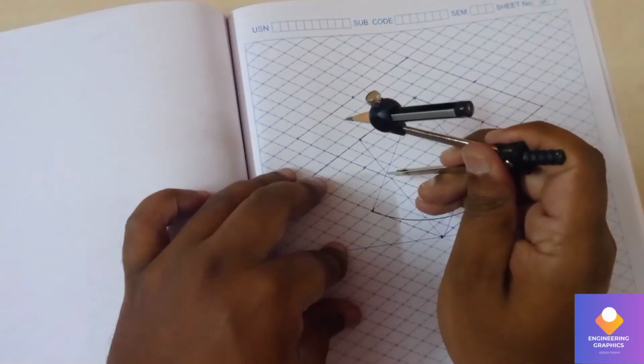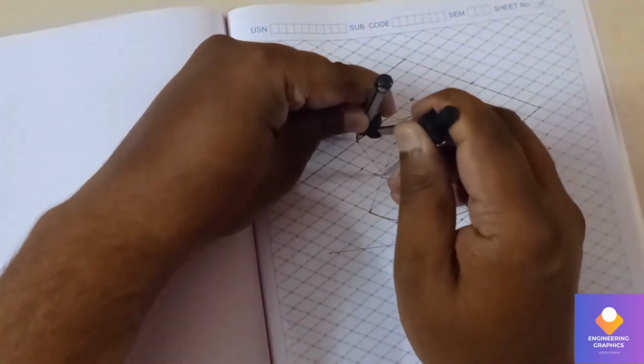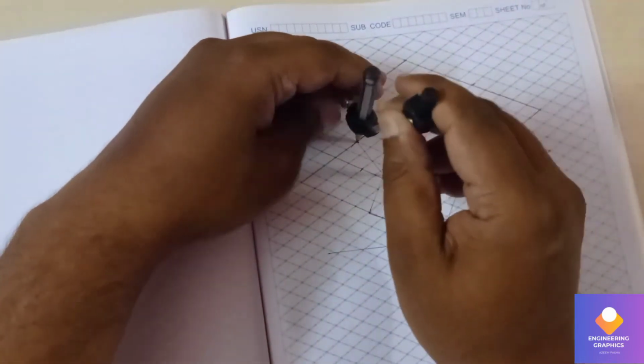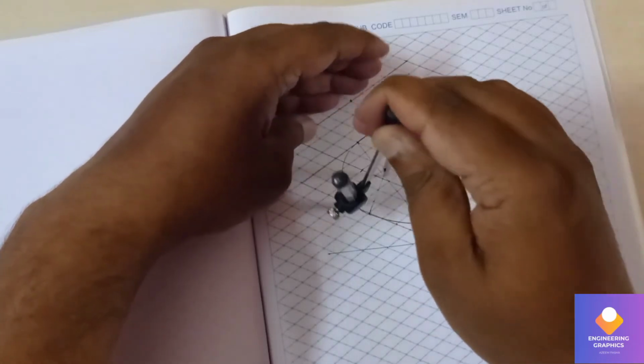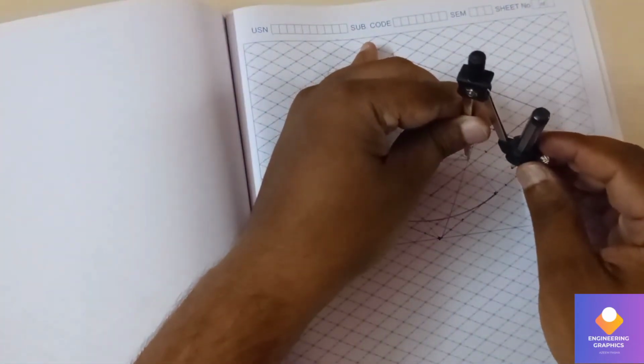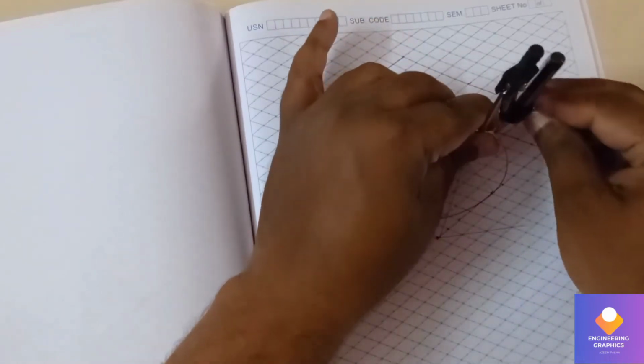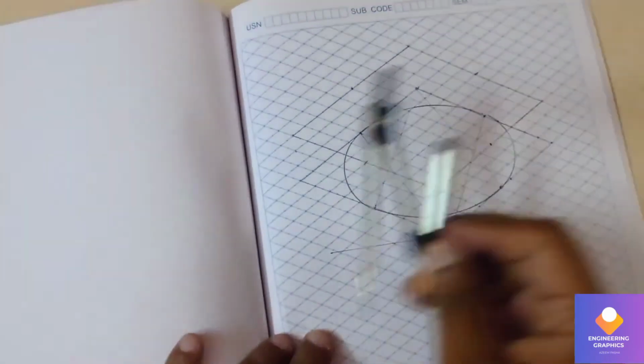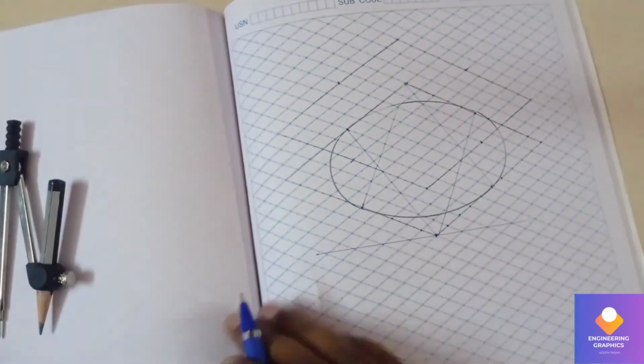Okay, then take this as the reference point. So measure this length carefully, you can cut the arc. Okay, so that is also having the same length, so you can cut here also by considering that as the reference point. Okay, now the same way we do it for the top box also.